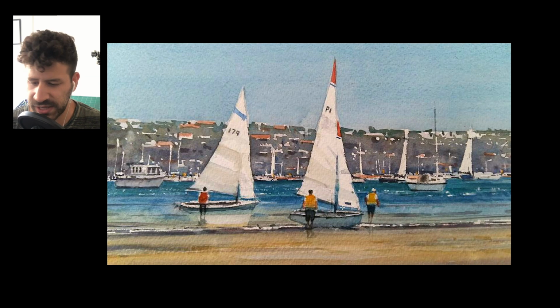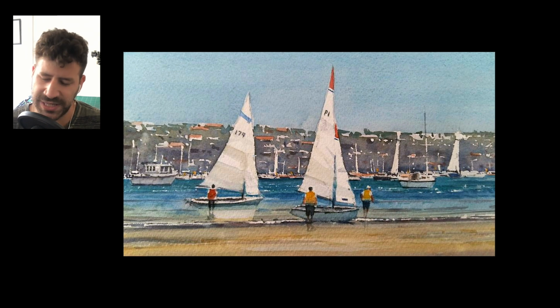Let's see what else we have here. I love the cleverness of this, layering these very light masts with the dark background. A very common thing, nothing special in the idea realm, but the execution is so good. So I love that.